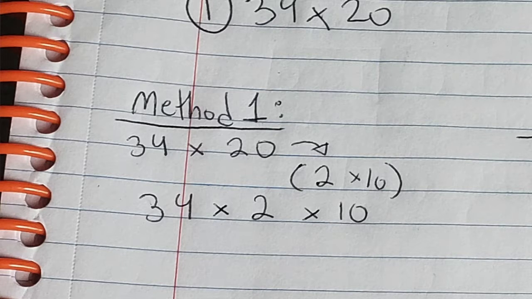The first method is you take your original problem and you change that 20 into its factors, including 10. For this one, the factor including 10 would be 2, because 2 times 10 makes 20. So then you rewrite your problem as 34 times 2 times 10. And that's okay, because we know that with multiplication, if we change the order in which we do them, it doesn't matter. We still get the same product at the end of the day.